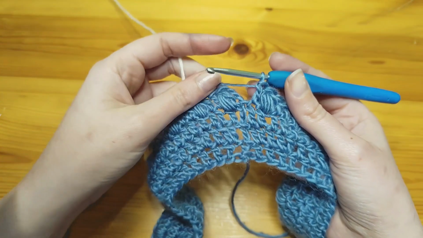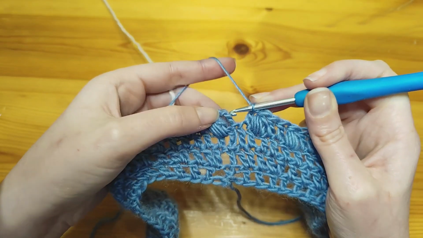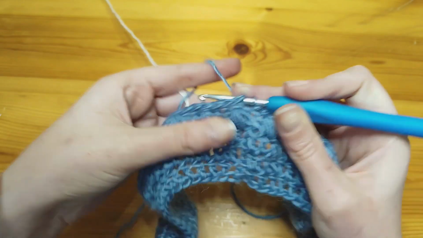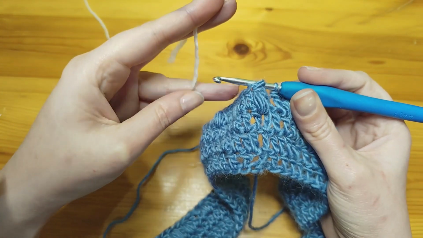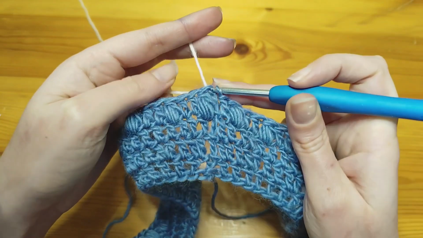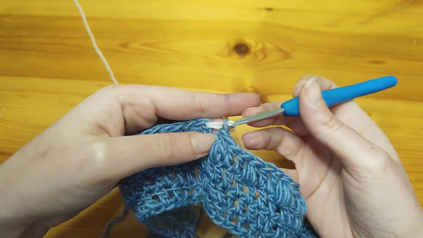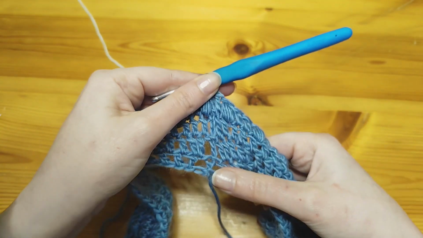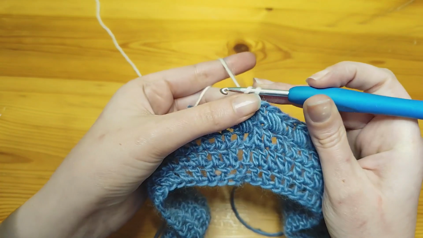I'm gonna add the white, so I'm gonna insert my hook in the 3rd chain of the start. Gonna make a slip stitch using the next color. Chain 3.